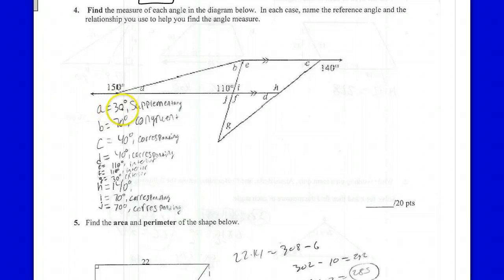All right, for letters A through J, A, I agree, 30. B should actually be equal to 40. So congruent, not really a reason. C is 40 because it's corresponding. I'm not really sure what you're saying it's corresponding to D, but one of them you needed to say was supplementary at least. E should be equal to 110. It's an interior angle. F is equal to 110 because it's either corresponding to E or it's vertical to the 110 here.